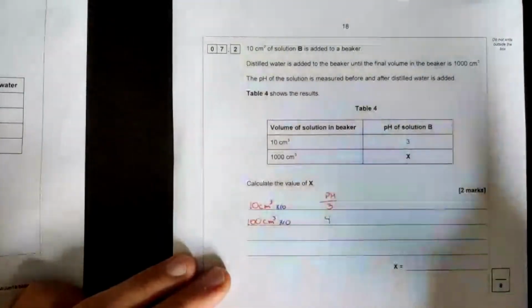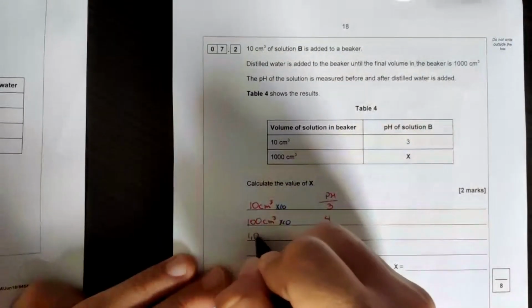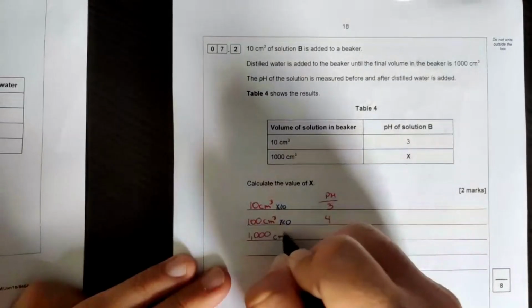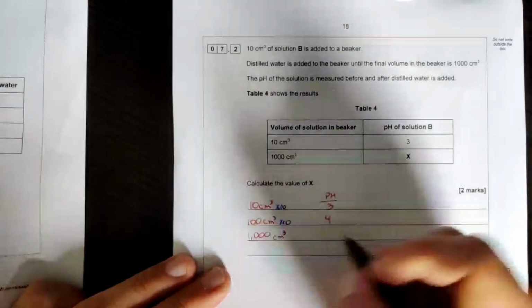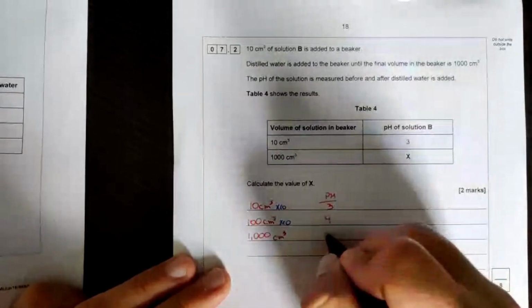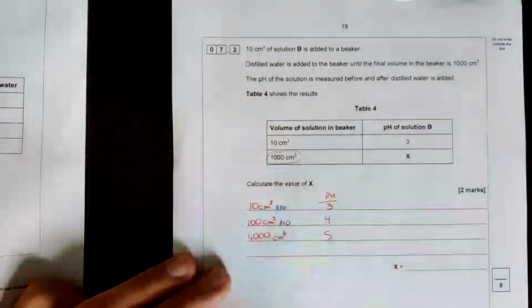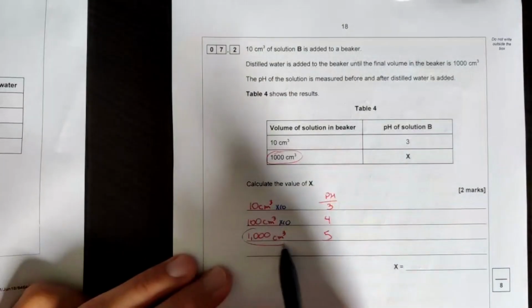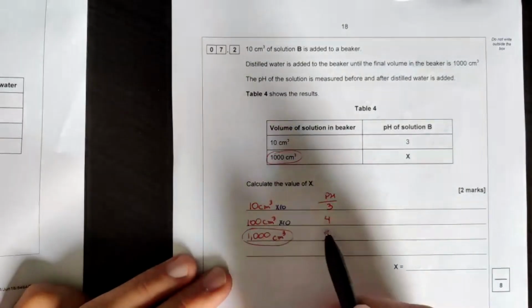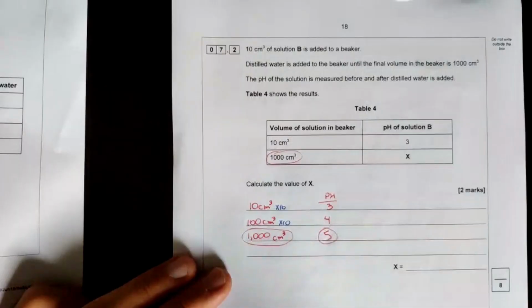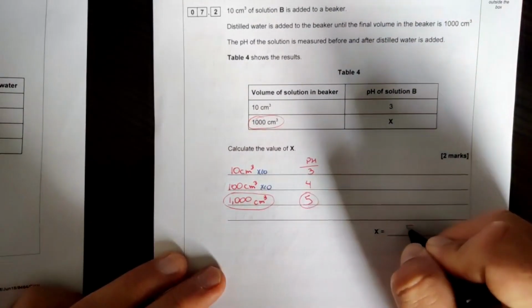Now, if I multiply that by 10, we're going to have 1,000 centimeter cubes, which means the pH has also gone up by 1 again. So once you have 1,000 centimeter cubes, the pH that you'll be looking at is 5. So the value of X in this question is going to be 5.